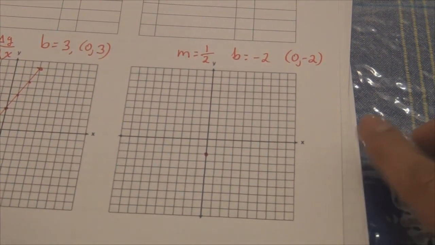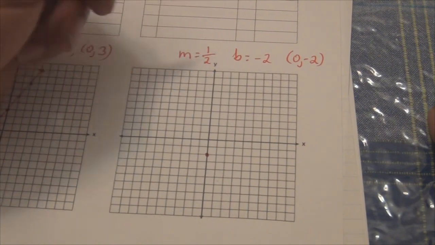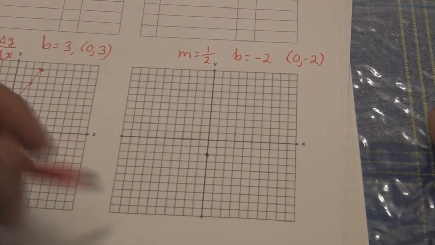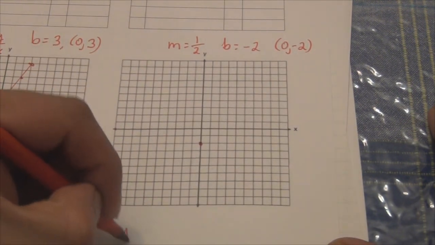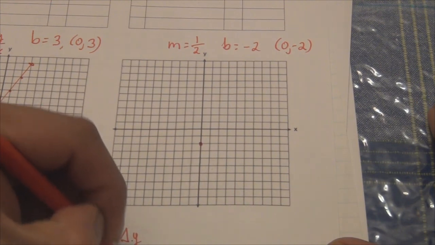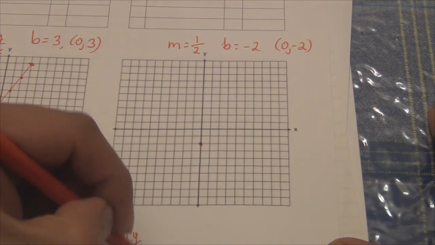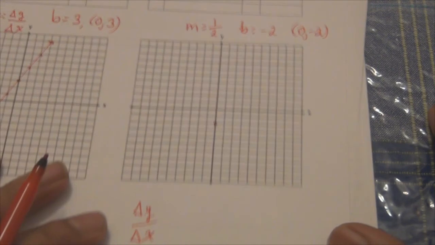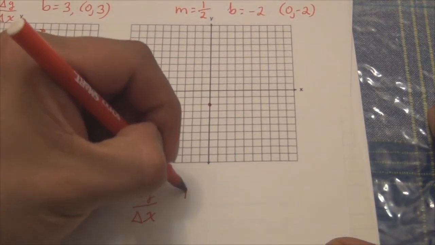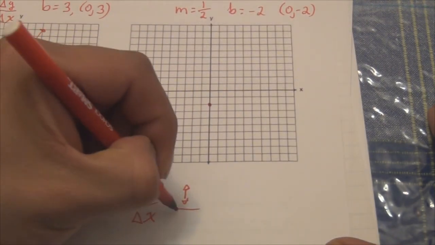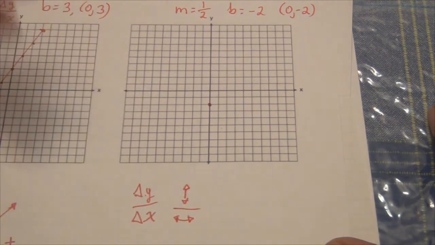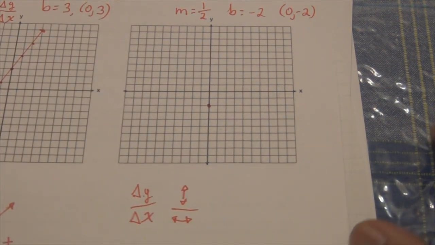And then the slope is 1/2. Remember what the slope is. The slope is rise over run. The change in y over the change in x. In other words, up and down over sideways. I think that's a very easy part.